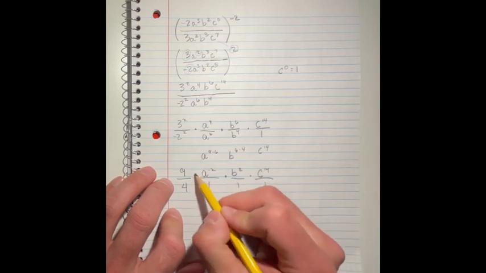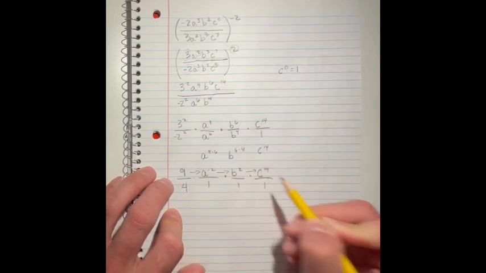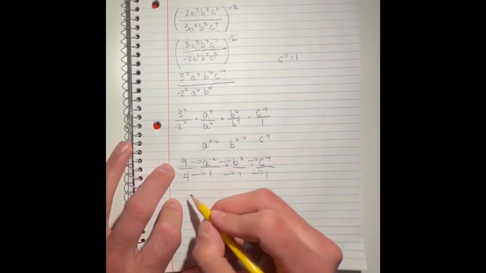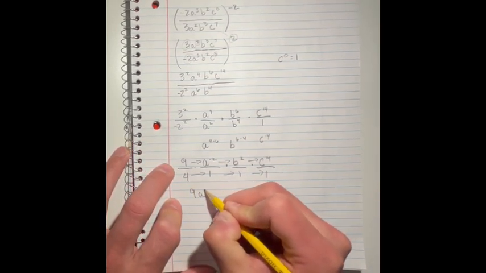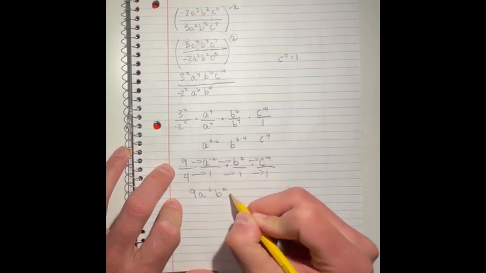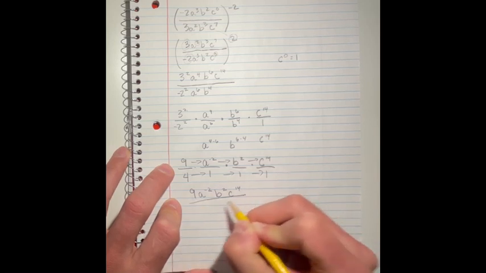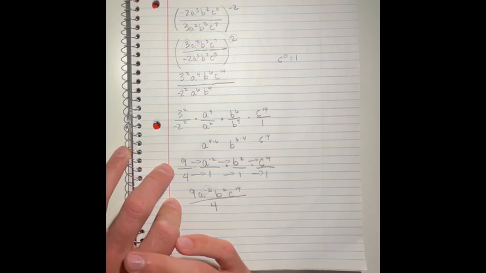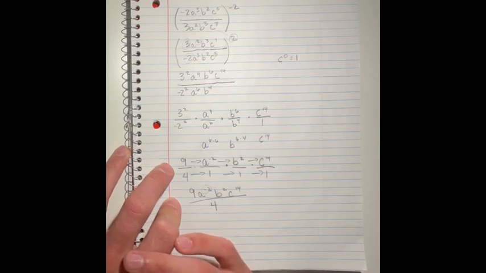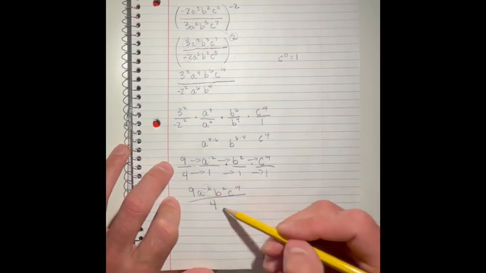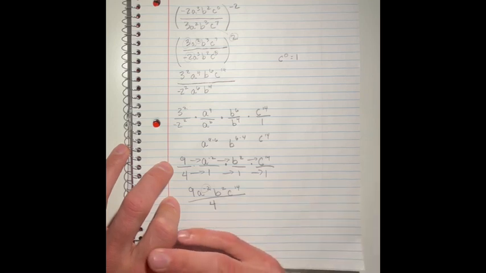All right, now we can just multiply across and combine these back. And we get 9 times a to the negative 2 times b squared times c to the 14th all over 4. Just remember we have this negative 2 here in the numerator, and we need that to be in the denominator. And I've showed this before. We can simply just move it down to the denominator here.